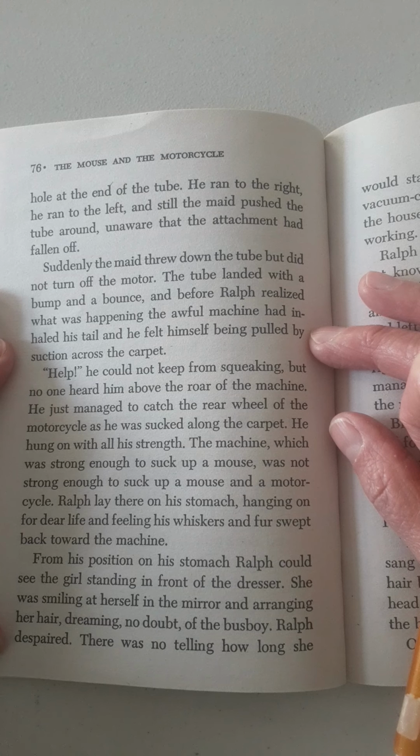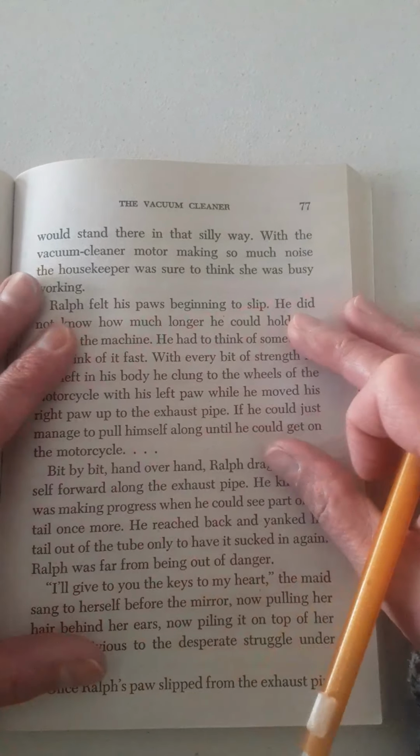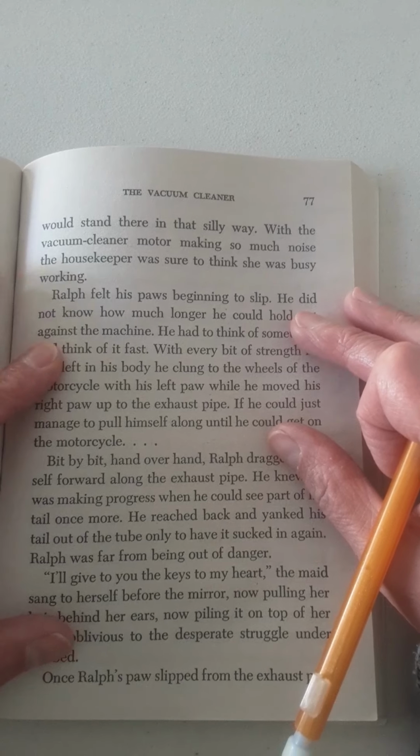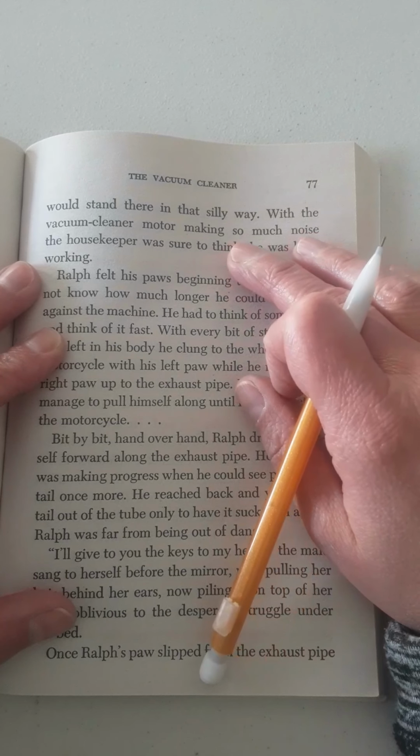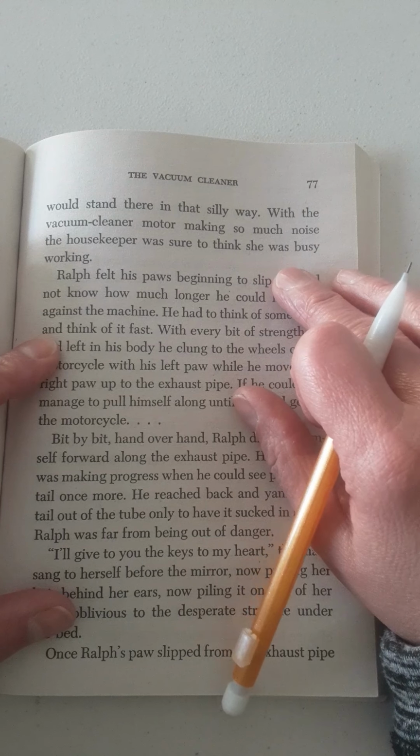She was smiling at herself in the mirror and arranging her hair, dreaming, no doubt, of the busboy. Ralph despaired. There was no telling how long she would stand there in that silly way. With the vacuum cleaner motor making so much noise, the housekeeper was sure to think she was busy working.